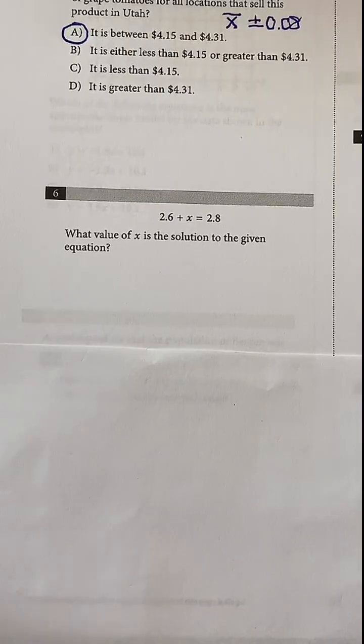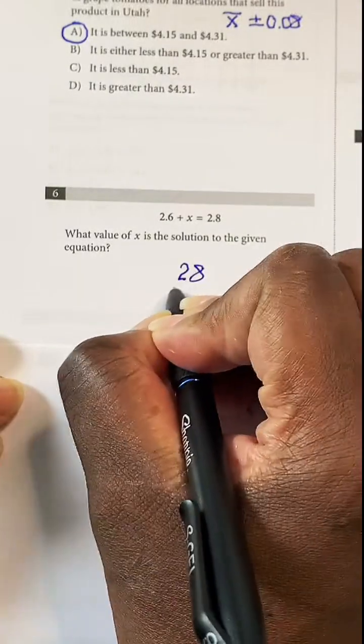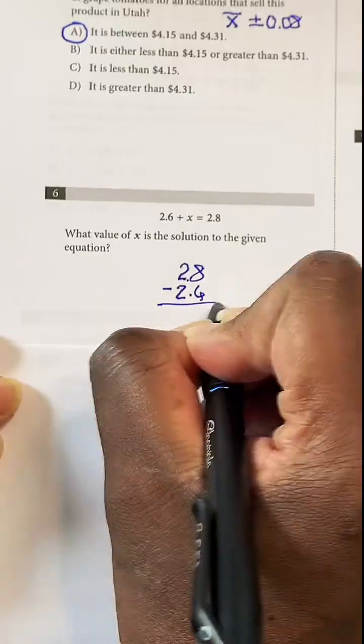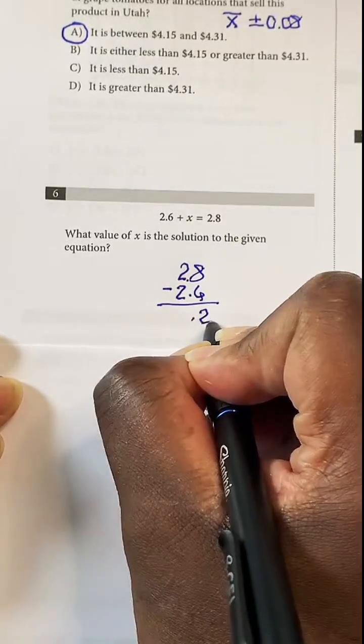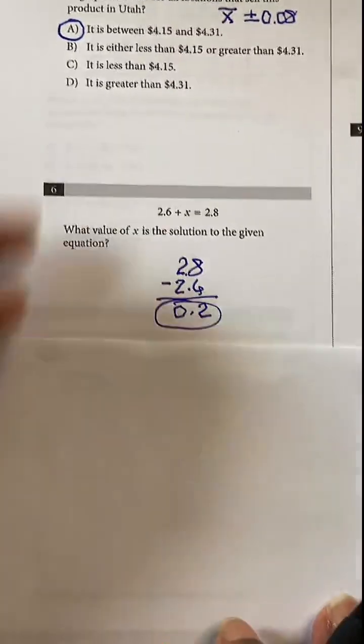There you go. We got 4 tenths. We got 2 tenths, 2 tenths, 2 tenths. Yes, there we go. Good. All right. If you wanted to, you could have done 2.8 minus the 2.6. And right here, boom, you get your 0.2. Okay, you get your 2 tenths.